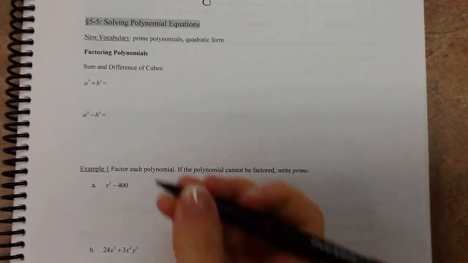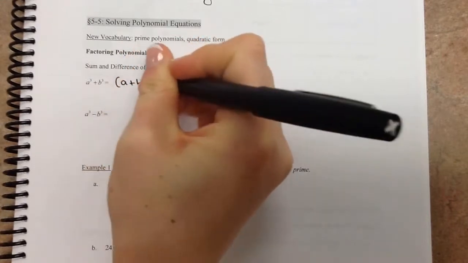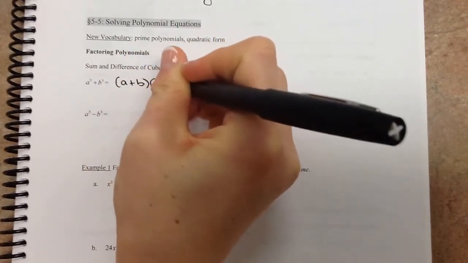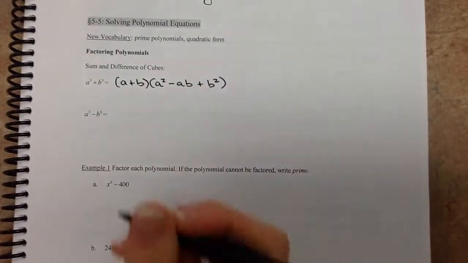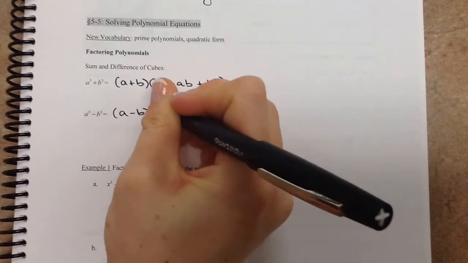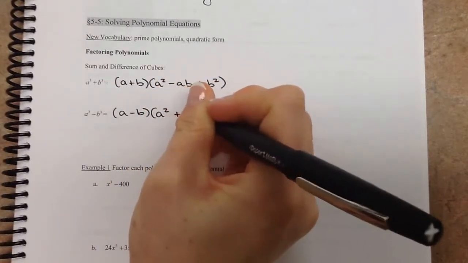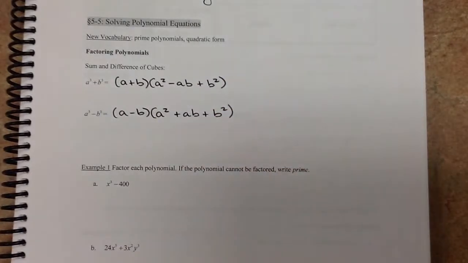So the sum of cubes looks like this. Okay, and then the difference of cubes looks like this. Okay, so we're going to walk through some patterns that will hopefully help you remember.